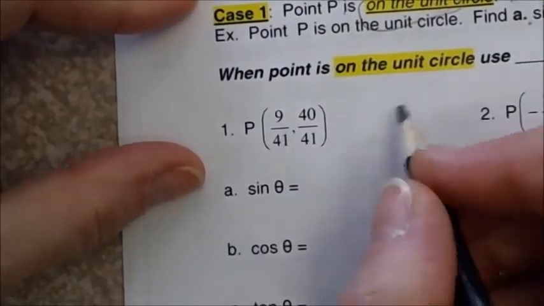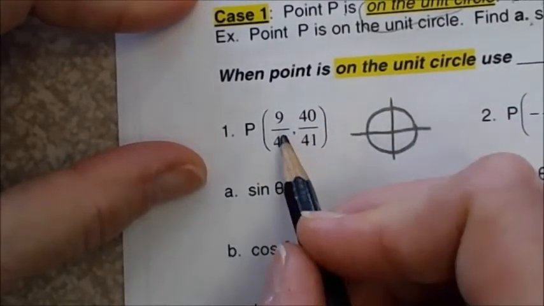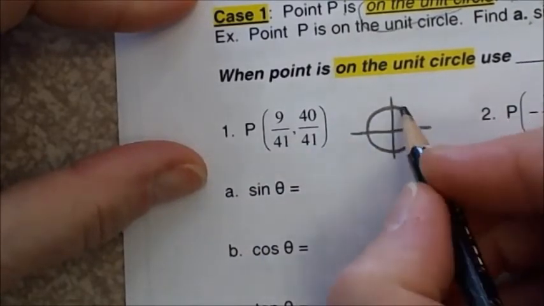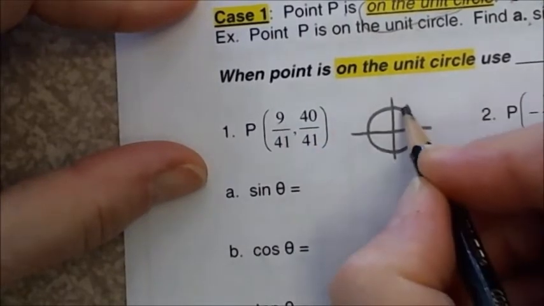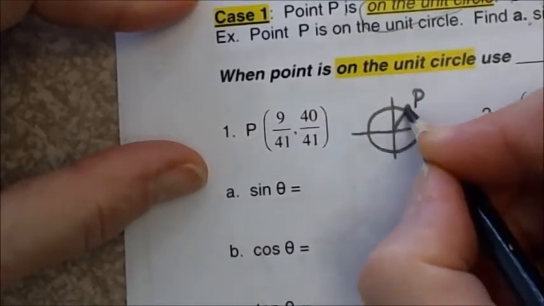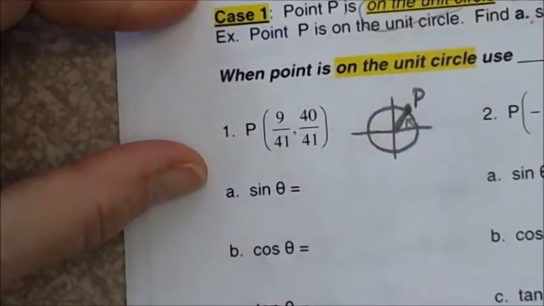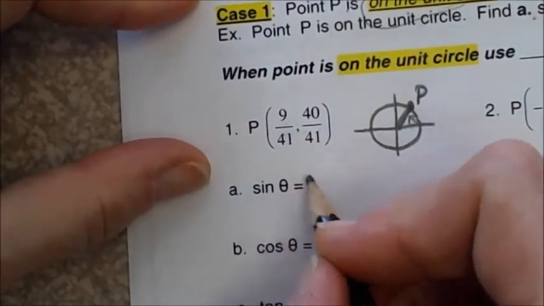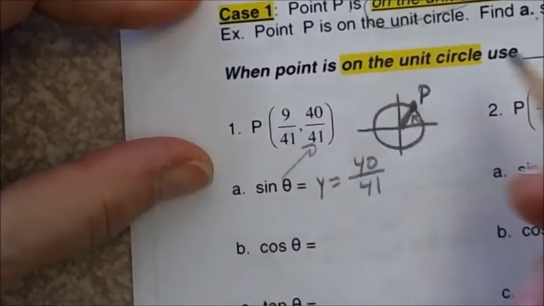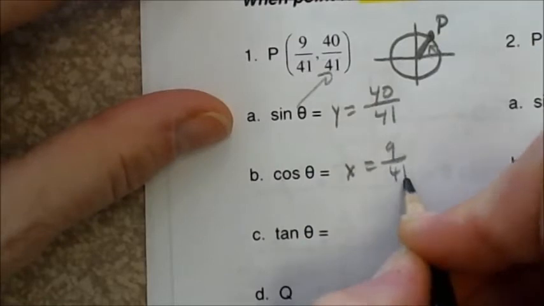So here we go, point P. I'm just going to draw a real quick unit circle here. And this point P is over 9 over 41 and up 40 over 41. Those are both positive. So here's point P. I'll draw this little terminal side and this angle theta. The sine of theta is the y value, which is 40 over 41. Cosine is the x value, 9 over 41.